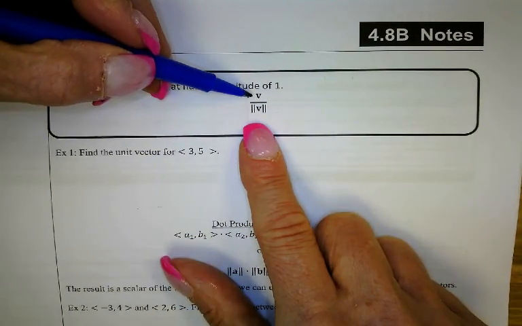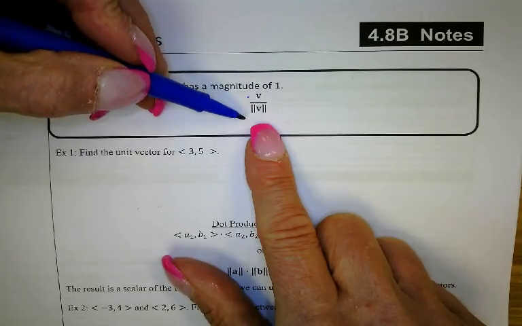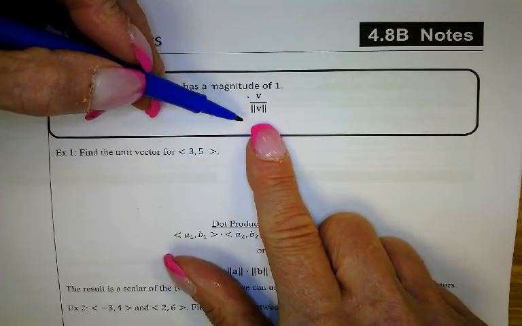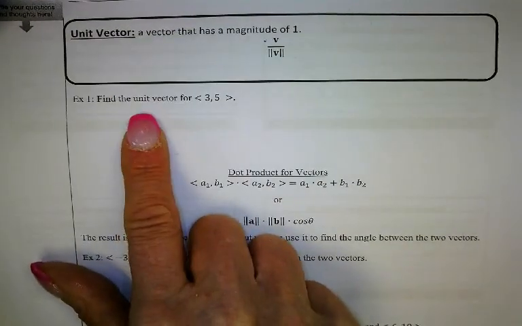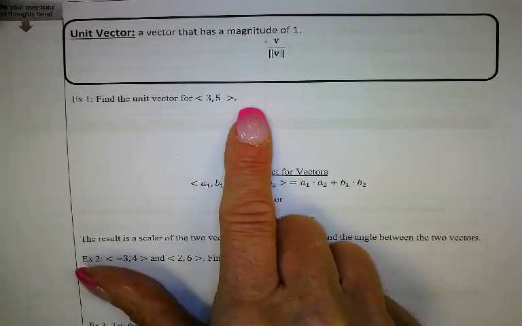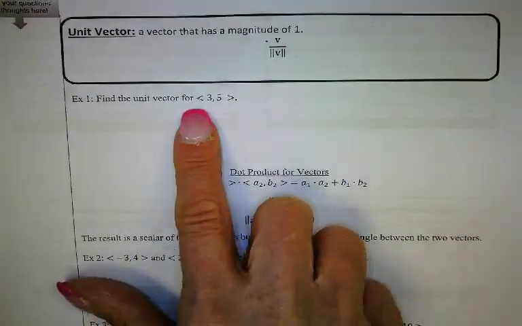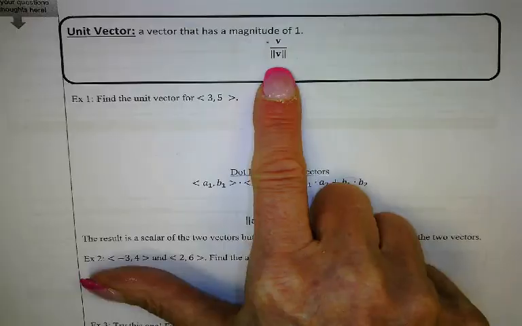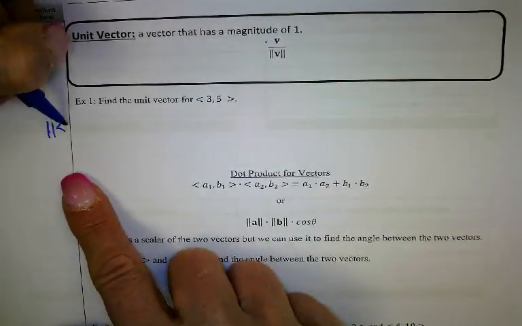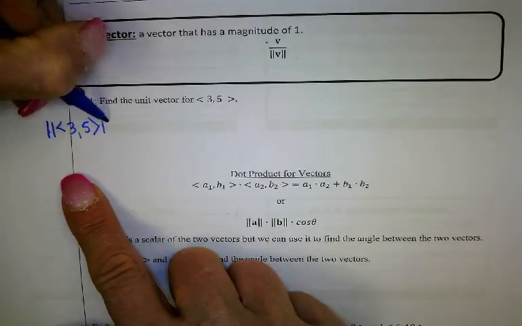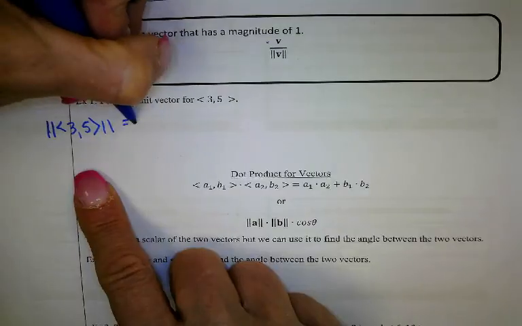Okay, so it just says find the unit vector for the vector 3 comma 5. Well, I'm just going to take each component and divide it by the magnitude of the vector. So the magnitude of vector 3 comma 5 is what I find first, which is the square root of 9 plus 25, or the square root of 34.